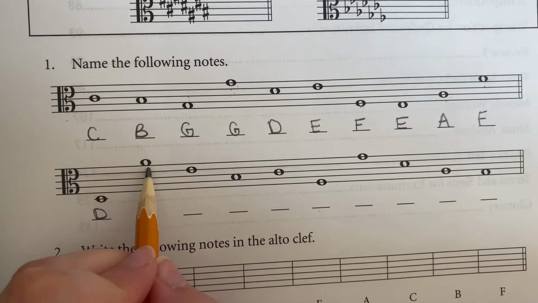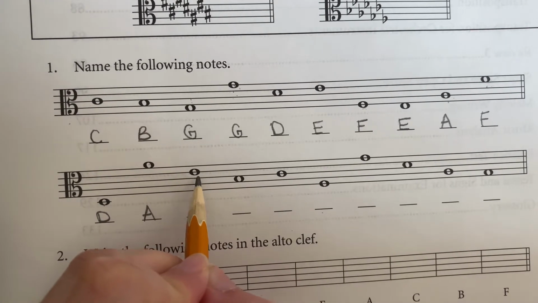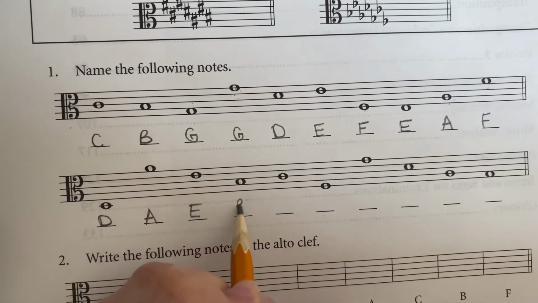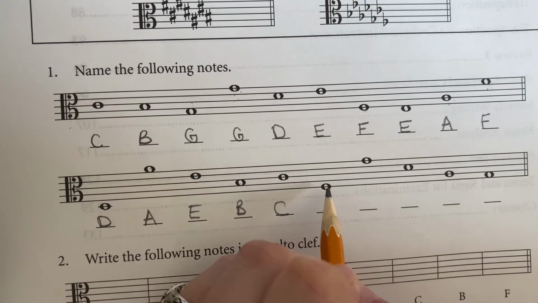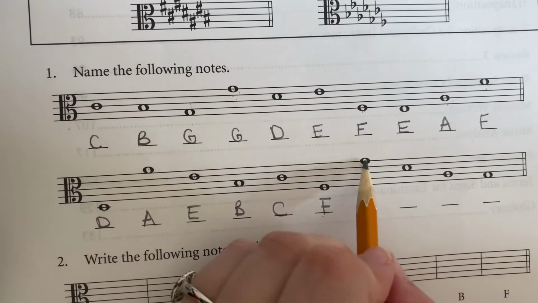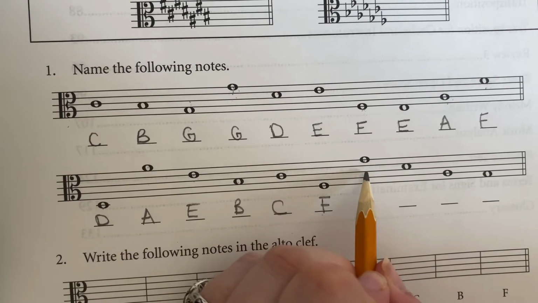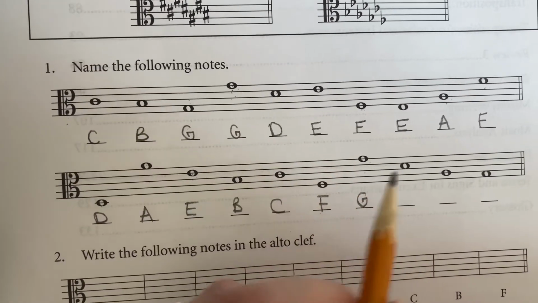C, D, E, F, G, A. C, D, E. C, B. Middle C again. F. This is the same note as this, and that was a G, so let's just double check it. C, D, E, F, G. Yep, that is a G.